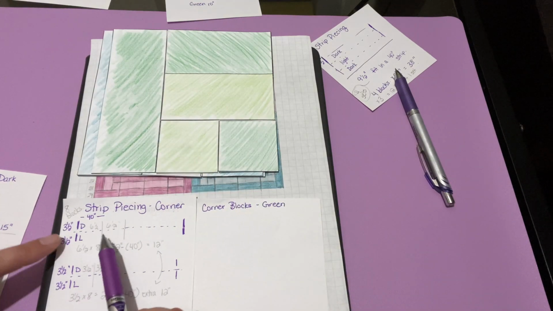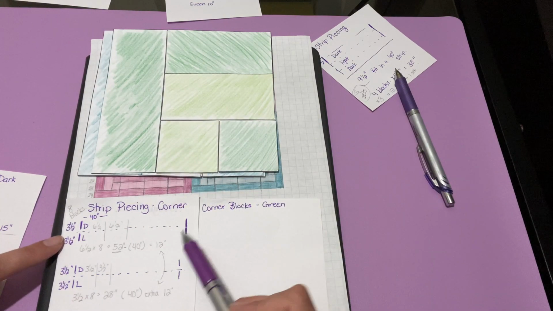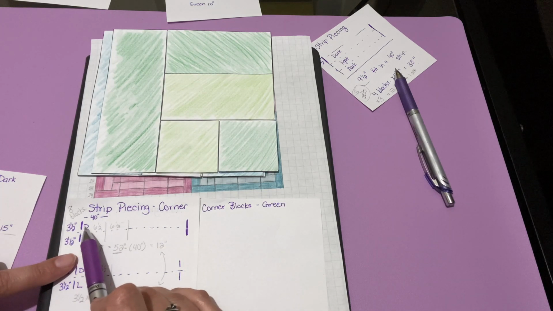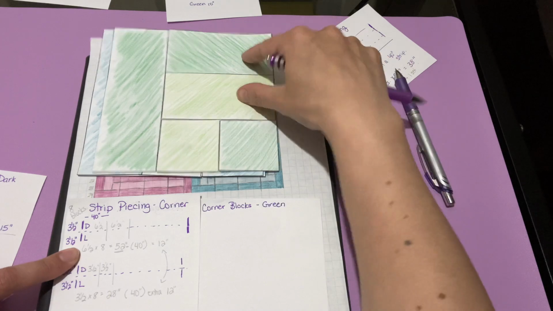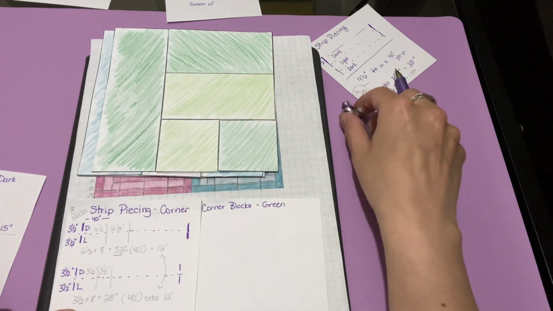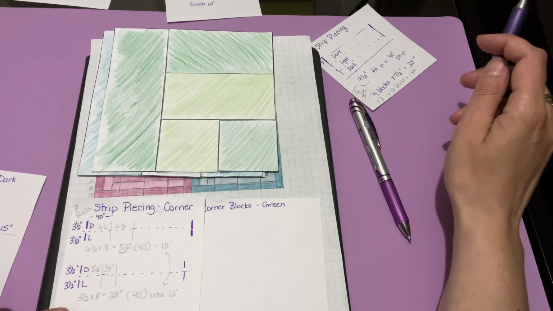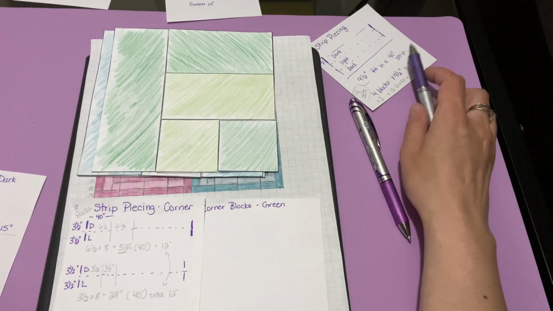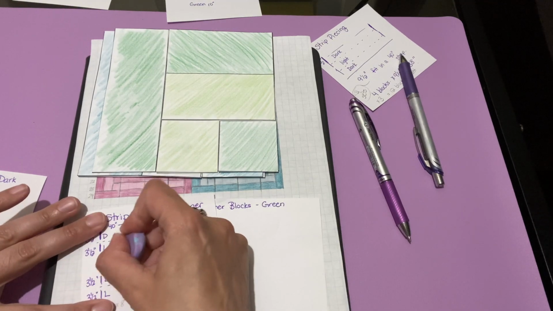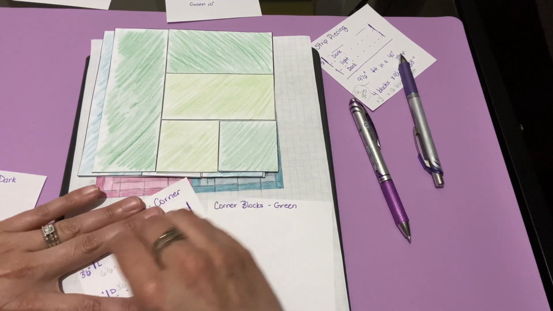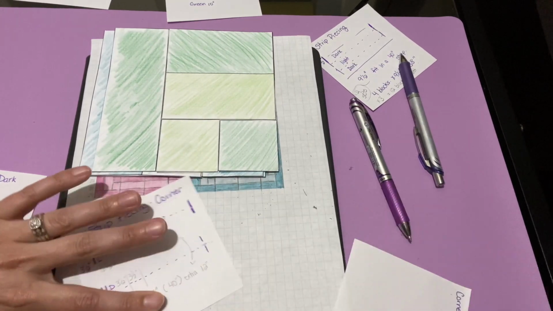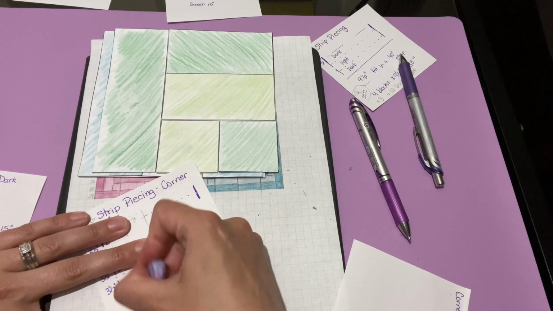So referencing the strip piecing diagram, I know that I'm going to need a dark and a light for my 6.5 inch pieces and a dark and a light for my 3.5 inch pieces. And I'm just going to erase these and change these numbers to 4 because there's only a total of 4 corner pieces.